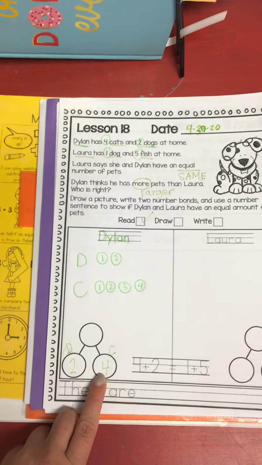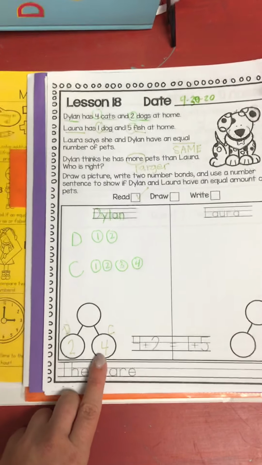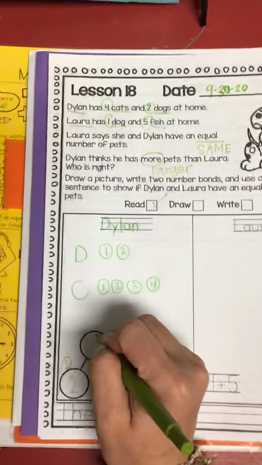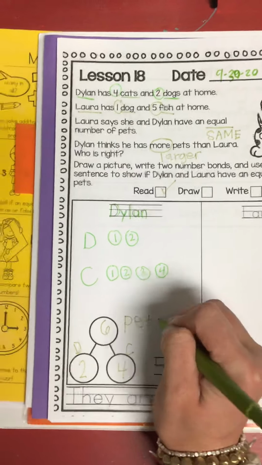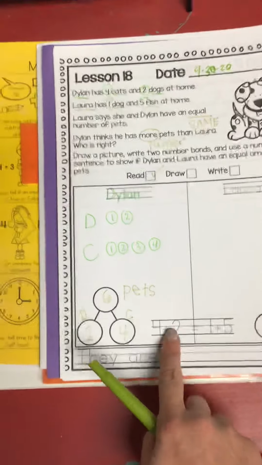Or you can simply use your good thinking. Okay, so I'm going to say 4, 5, 6. Dylan had 6 pets. Okay, this is pets. All the pets he had, cats and dogs together. All right, then I'm going to go ahead and trace my number sentence.